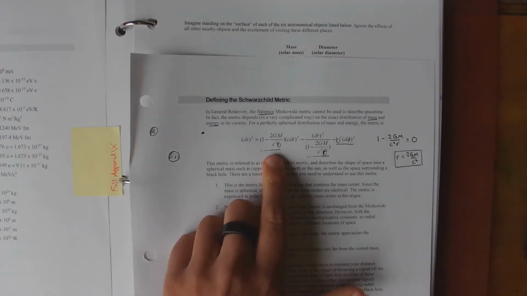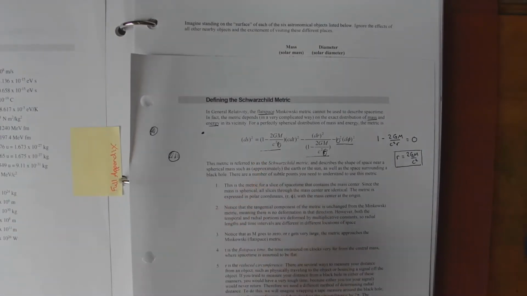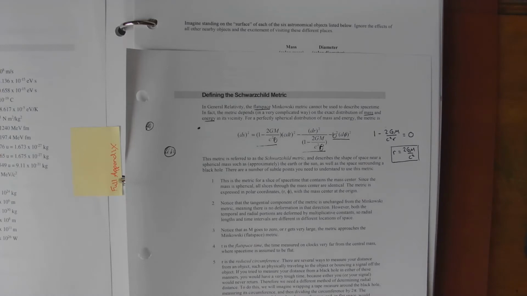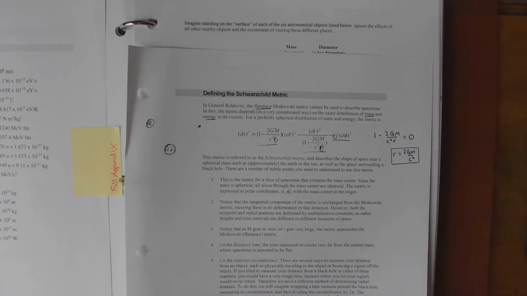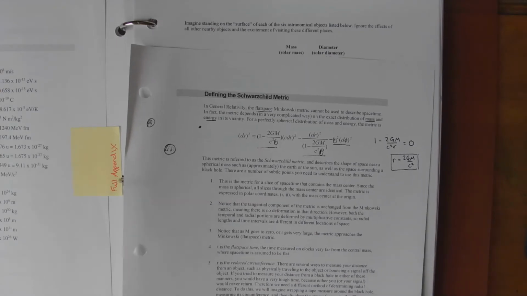Then we compare that to what a faraway observer would measure, and the faraway observer must use the Schwarzschild metric because the faraway observer can tell that where you are, space-time is warped and time is going slower for you. Well, they would look at you and say time is going slower for you because you're in the presence of a large, massive object.